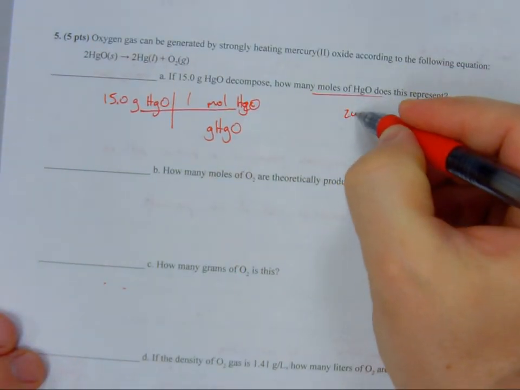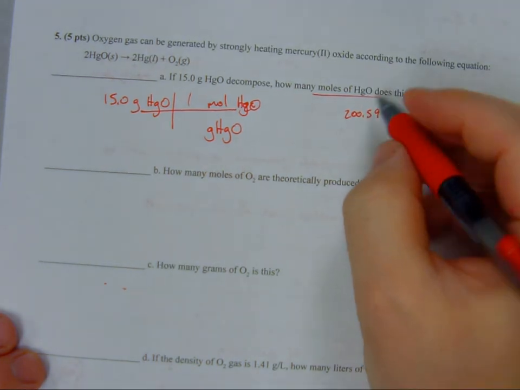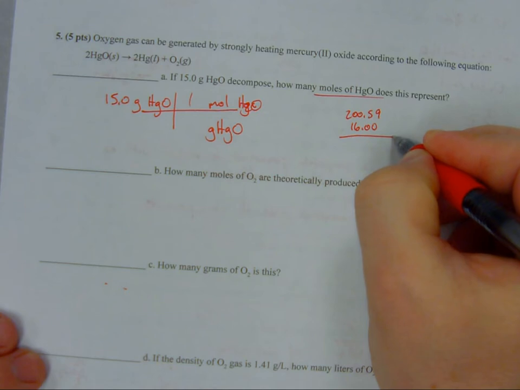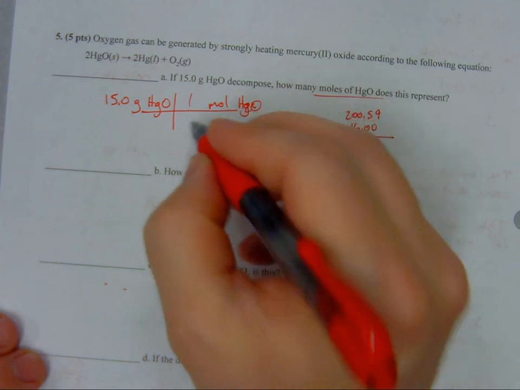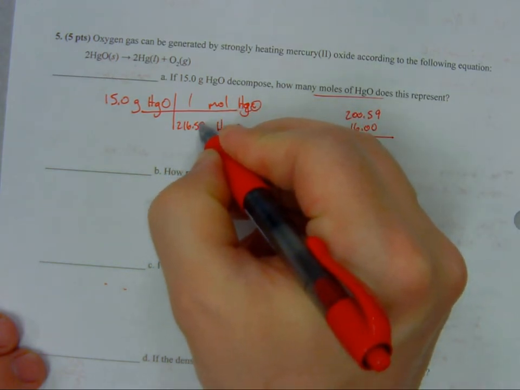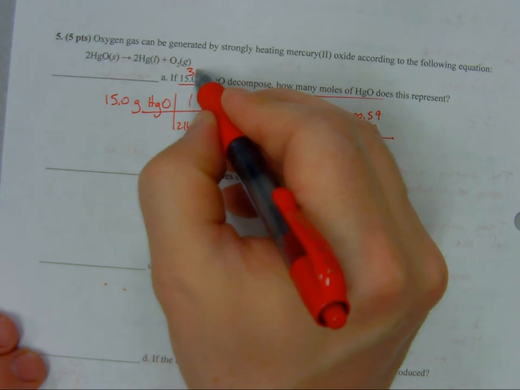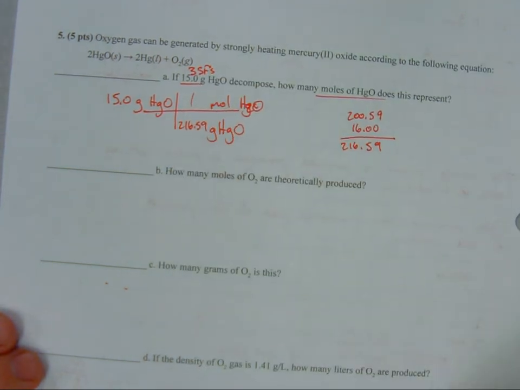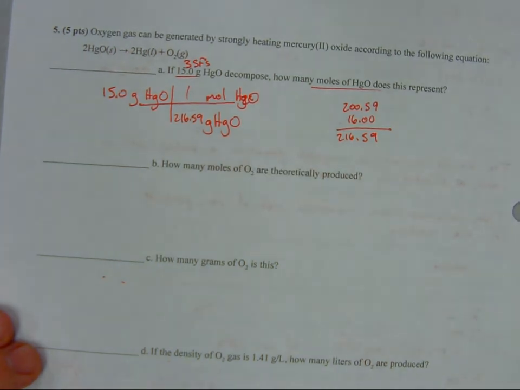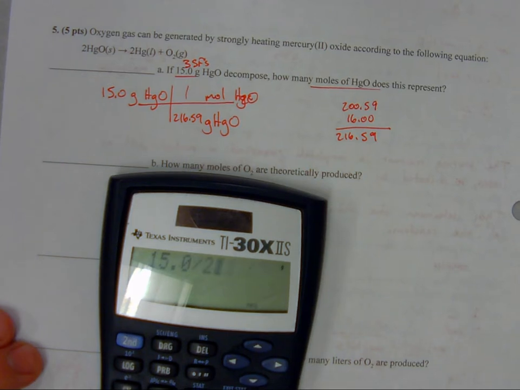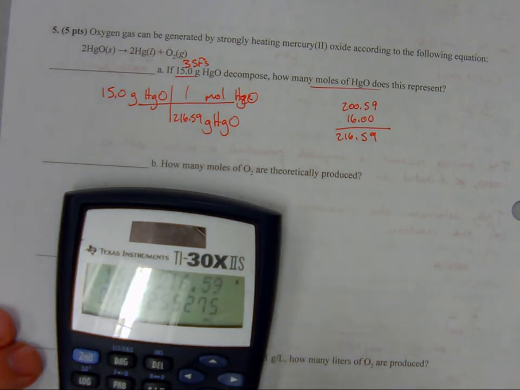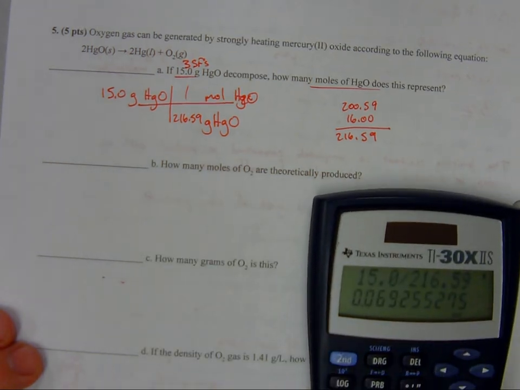200.59 plus 1 oxygen. That seems about right. 216.59. Now the question gave me 3 significant figures to start with, so my answer is going to be in 3 significant figures. So let's see what we get here. 15.0 divided by, oh my gosh, this is going to be a number that is less than 1. Holy cow, yes, that is less than 1. But to 3 significant figures, I'm going to round to that 2 right there.